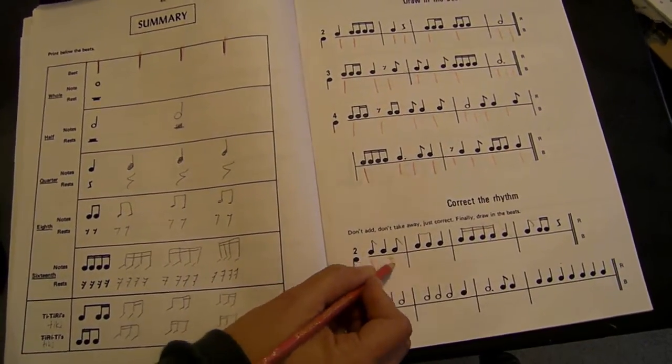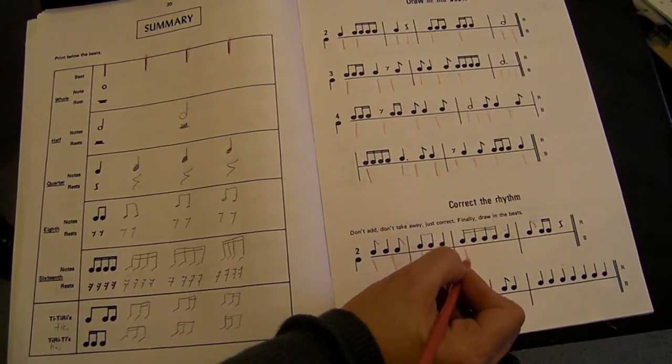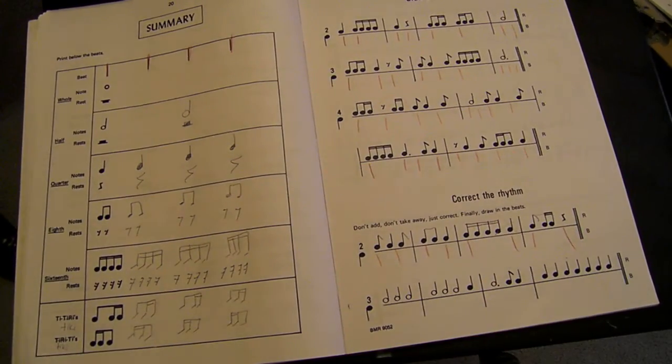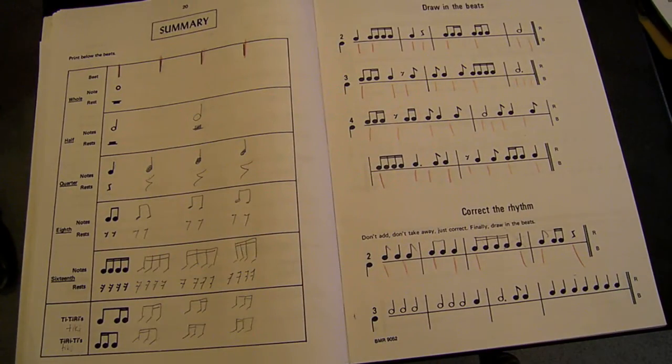Cinco pa gets 2 beats. 1, 2. Ti ti gets a beat. Ta gets a beat. Tiki tiki gets a beat. Ta gets a beat. Ti tiki gets a beat. And rest gets a beat. Woo, my beat ran away. And now, same thing. 3 ta.